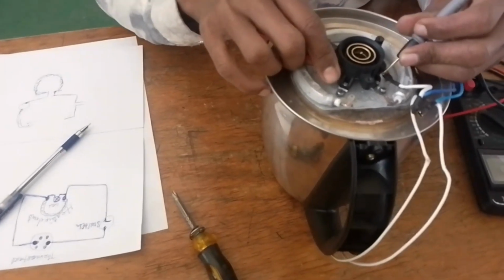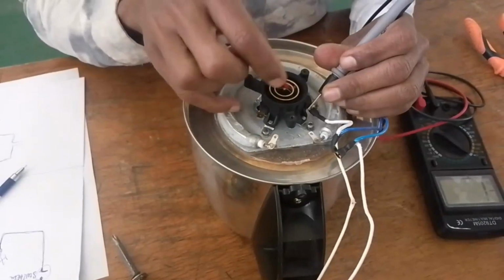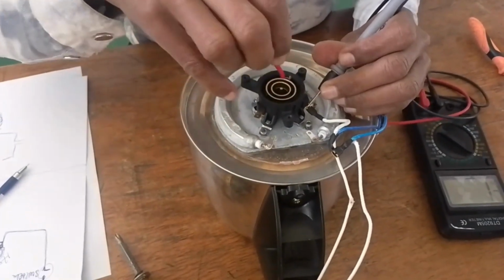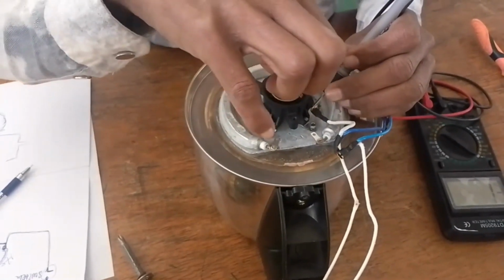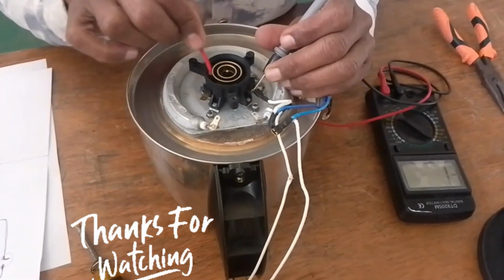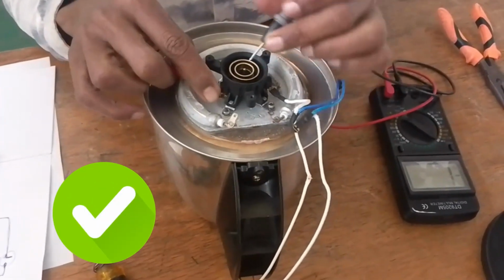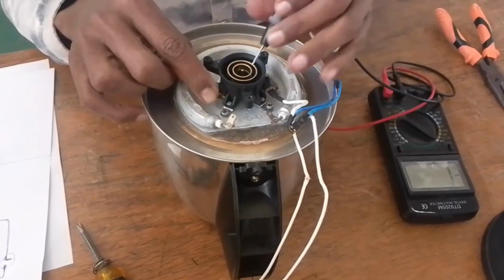If you want to test, you can short this one, but you have to check this one. One of these must be connected with this one. This line is the phase line. If this is phase, it is the phase line, and the second one will be connected with this one.